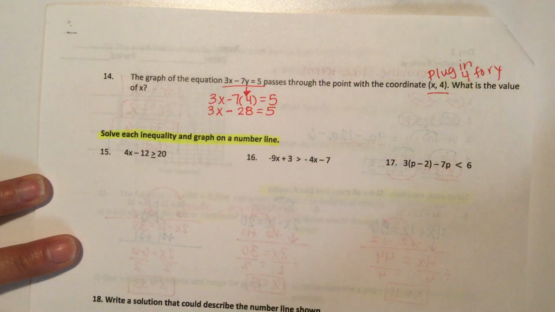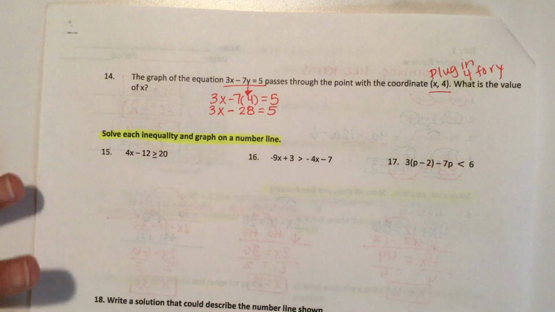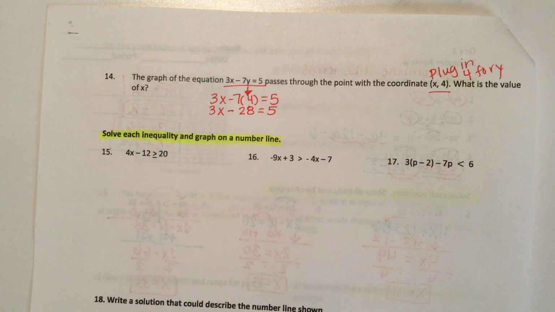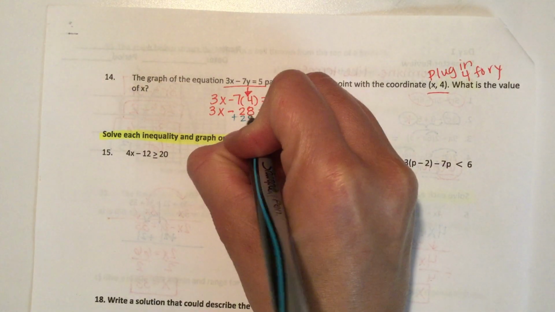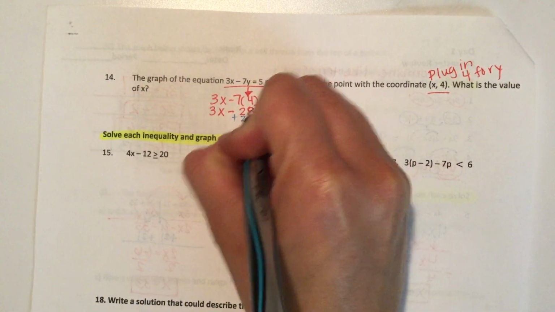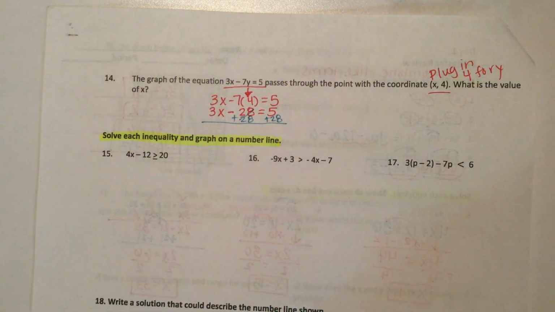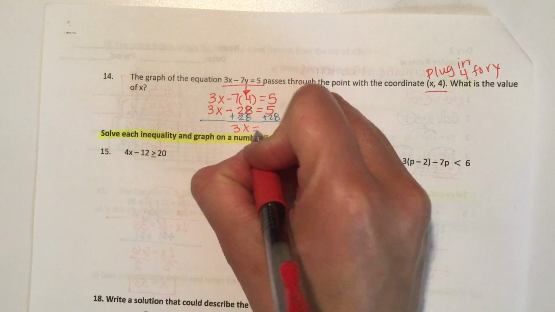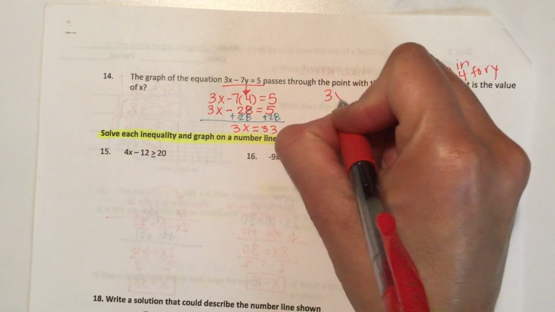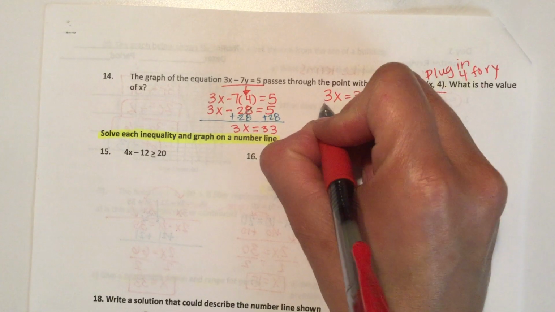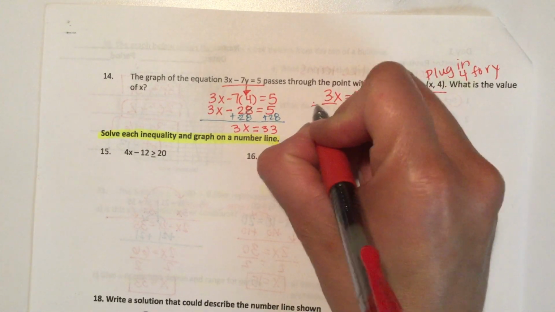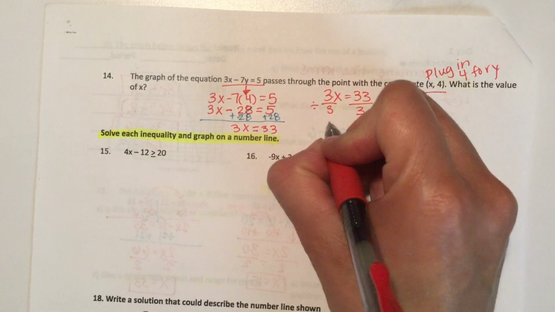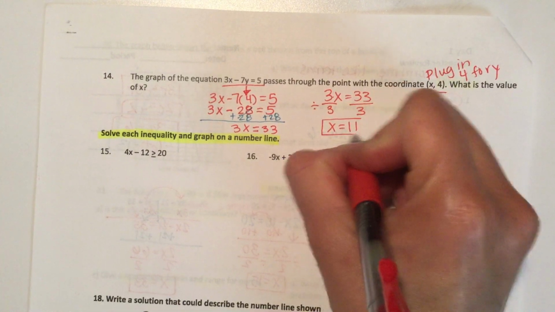From here, I need to undo the operations. So I'm going to take the opposite of negative 28, which is plus 28. Once I add 28 on both sides, I should get 3x equals 33. If I have 3x equals 33, the opposite of 3 times x is divide by 3. Divide by 3, x equals 11.